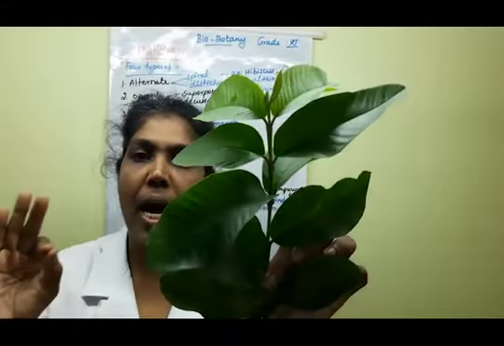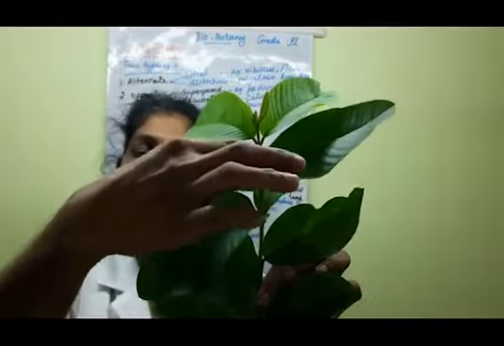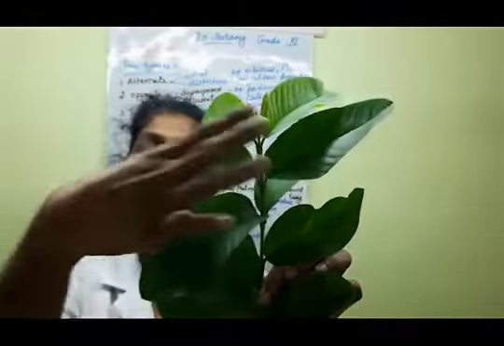Understood? Opposite phyllotaxy means each nodal region bears two leaves, and those two leaves are arranged in an opposite manner. That is known as opposite phyllotaxy.